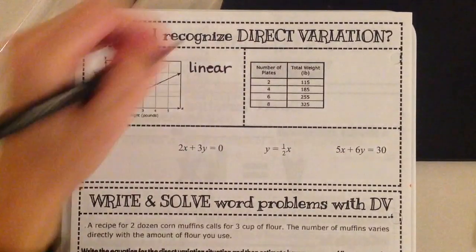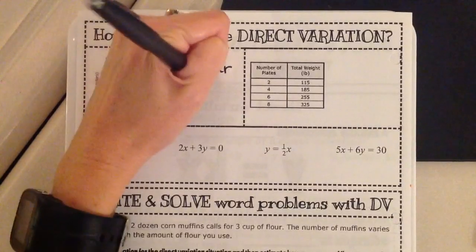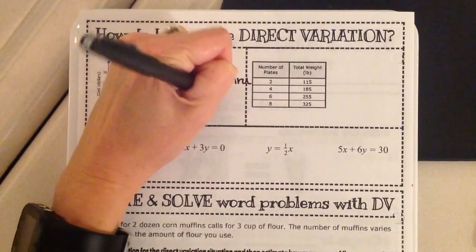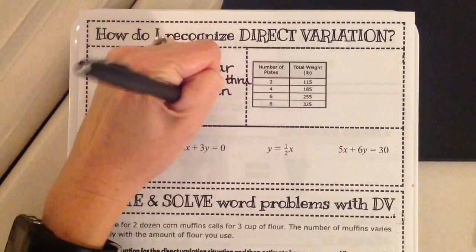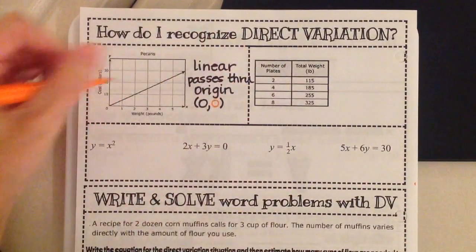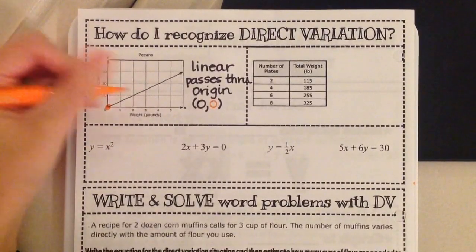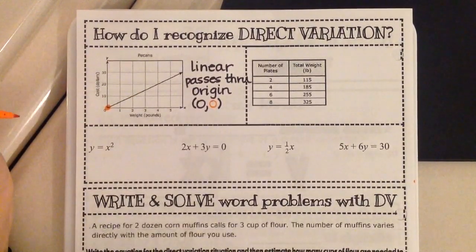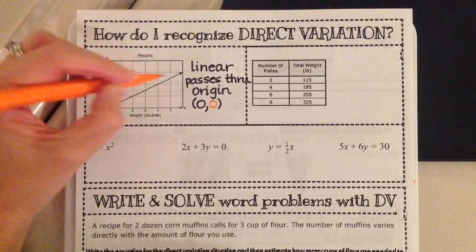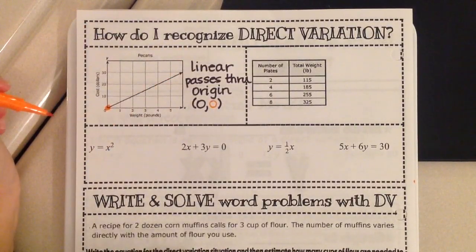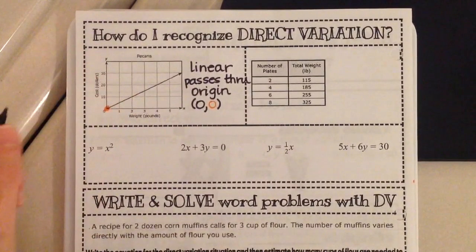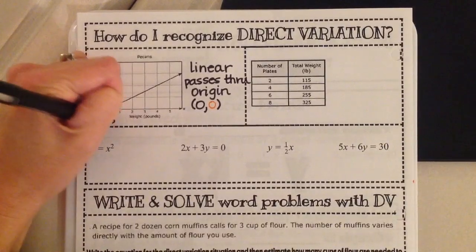Also, you want to check to see that it passes through the origin, meaning the y-intercept is 0. So we're going to check to see, is our y-intercept 0 in our graph line? Yes, it is. It starts at 0 and then it moves up and to the right. Now, I do not have to calculate the slope to know that the constant of proportionality is constant. Being linear tells you that that ratio is constant. I just have to also check that it passes through the origin. And because both of these things are happening in my graph picture, yes, this is direct variation.